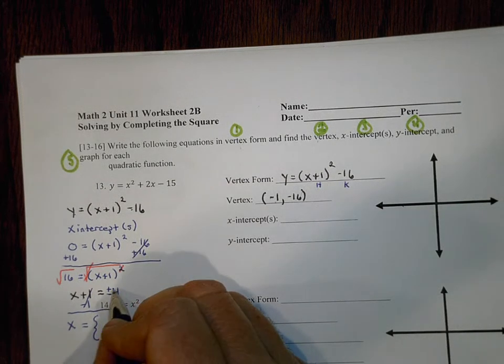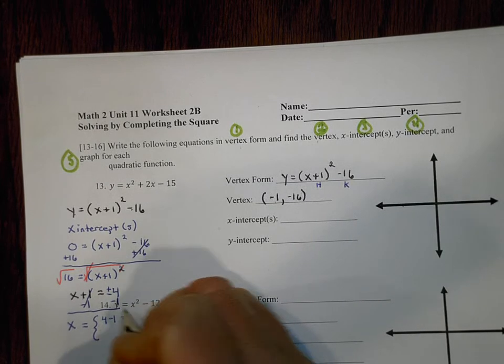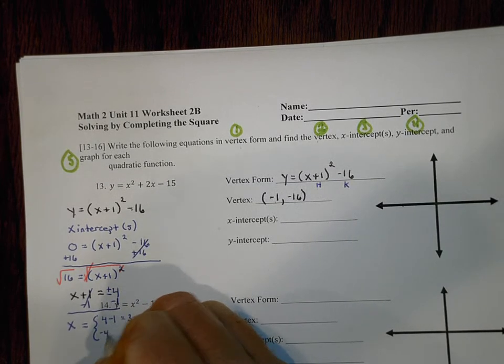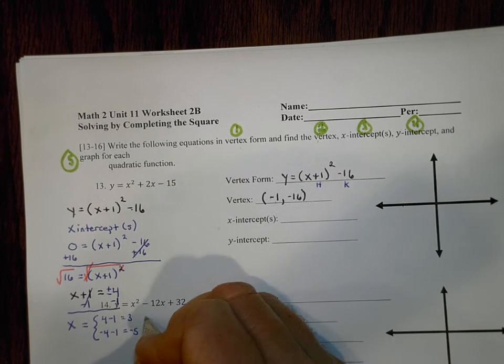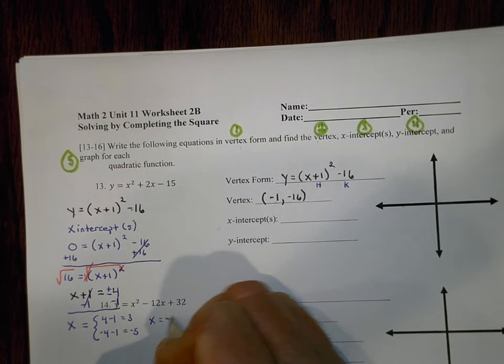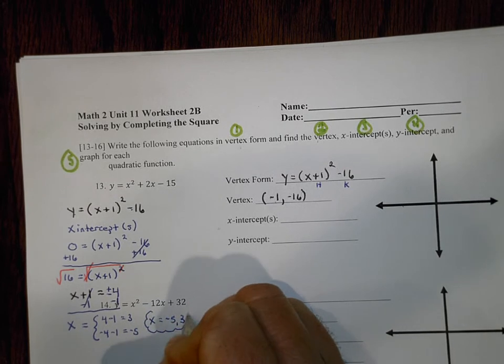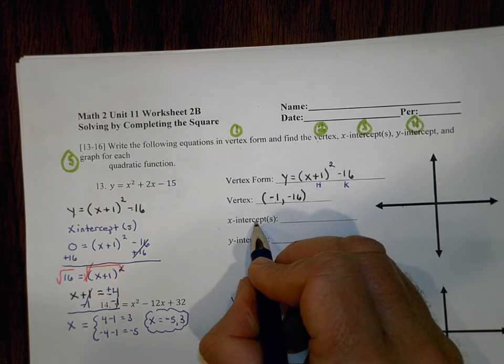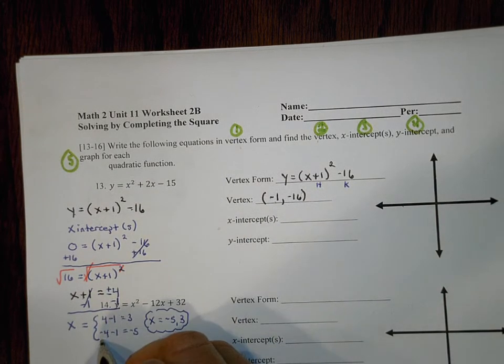My first answer would be positive 4 minus 1, which is 3. And my second answer would be negative 4 minus 1, which is equal to negative 5. So my 2 answers for x are negative 5, 3, and those 2 answers tell you what the x-intercepts are. So you got to do all of these steps right here in order to find the x-intercepts.